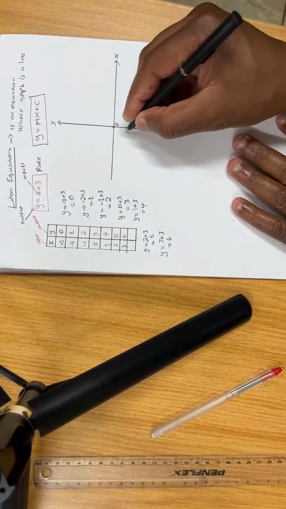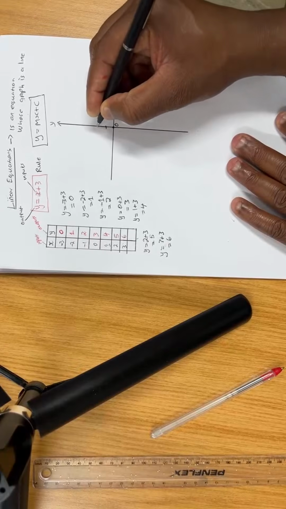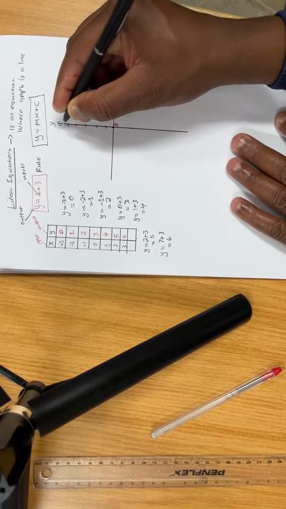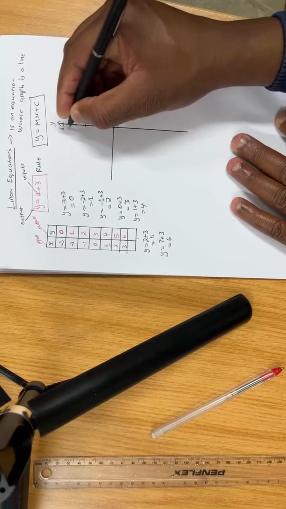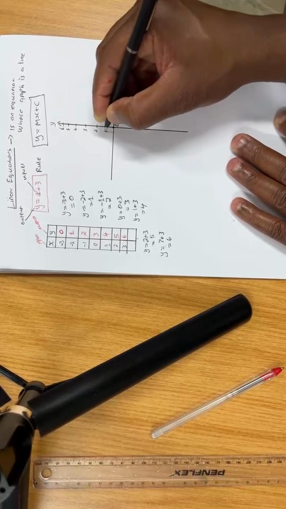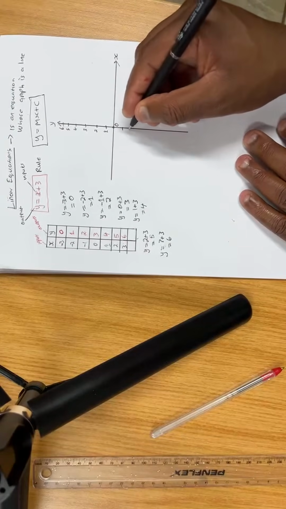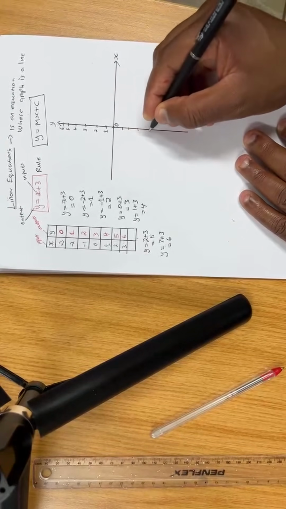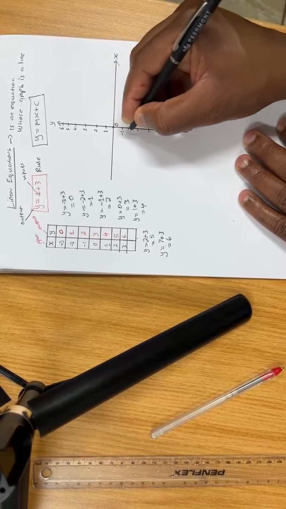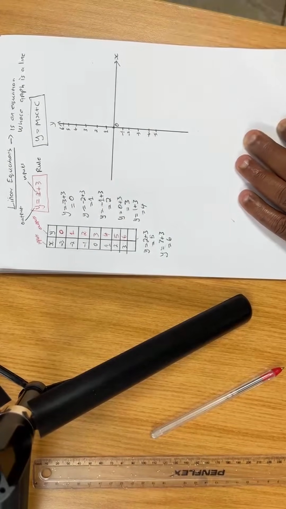So it will be 6, 5, 4, 3, 2, 1. Same applies here. Minus 1, minus 2, minus 3, minus 4, minus 5. In that order.